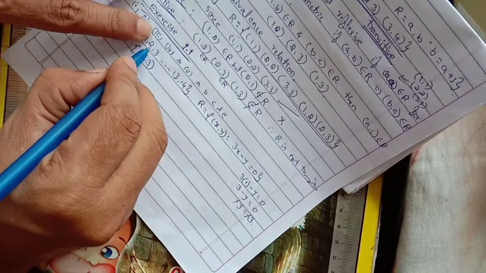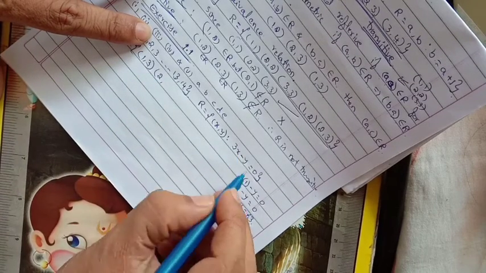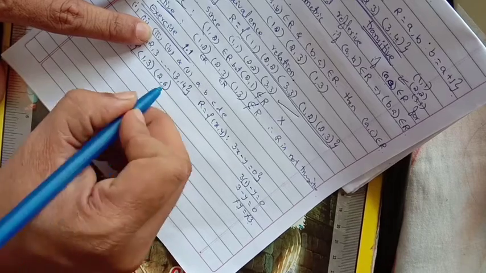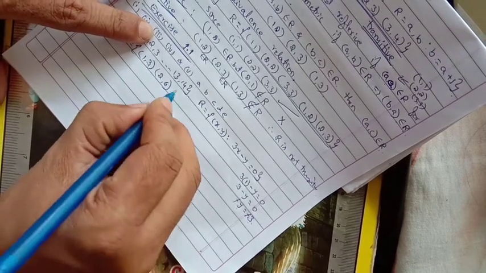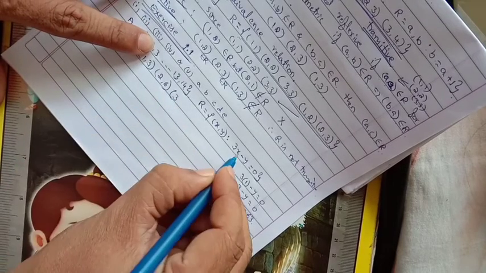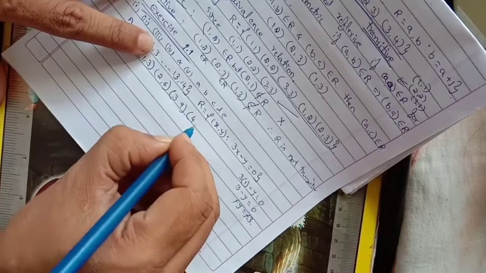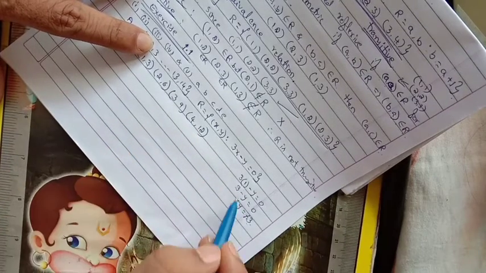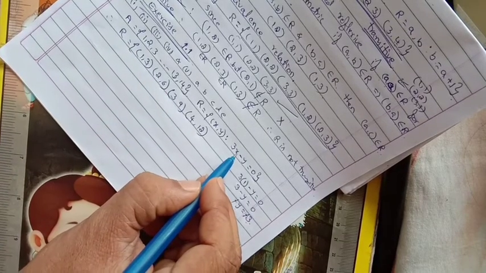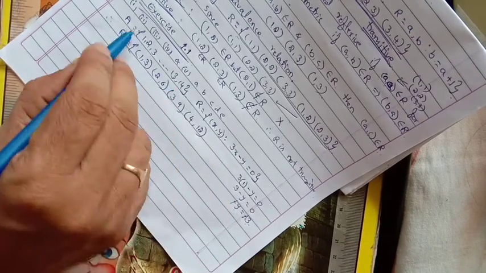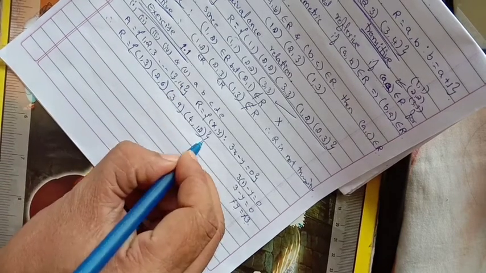Next, if I take 2, 2 into 3 is 6, then this goes to the other side, it is 6. Okay, this is the next term. Next relation we can write: I take 3, 3 threes are 9, so it is 9. Next, 4 threes are 12. Same thing you have to do. Next 5, 5 into 3 is 15. Here in this set A, 15 is not there. Is 15 there? No, 15 is not there. So these are the relations.